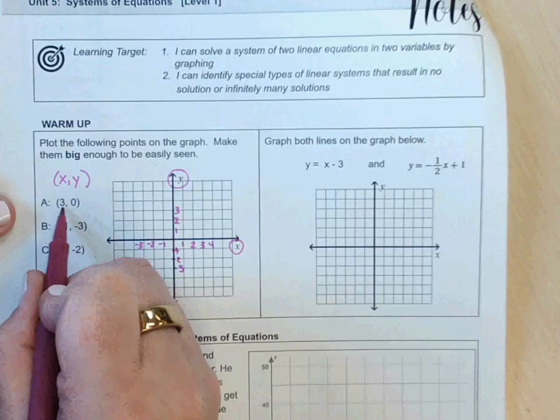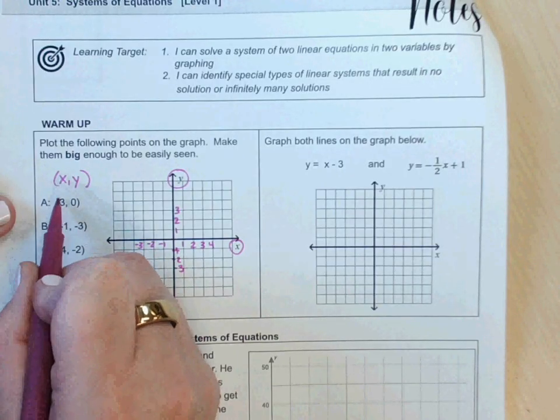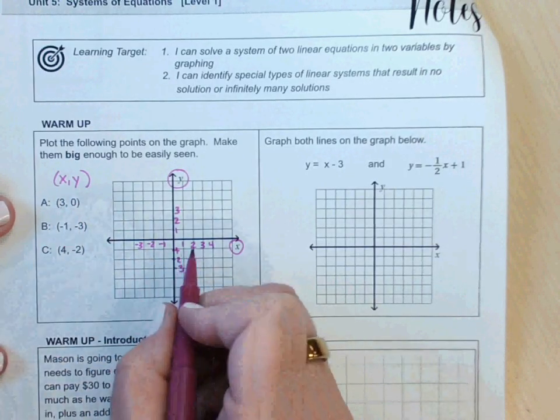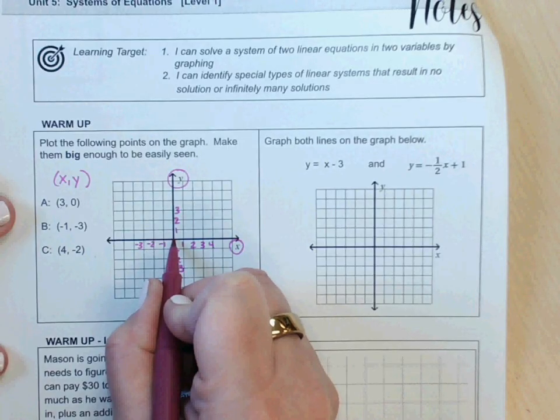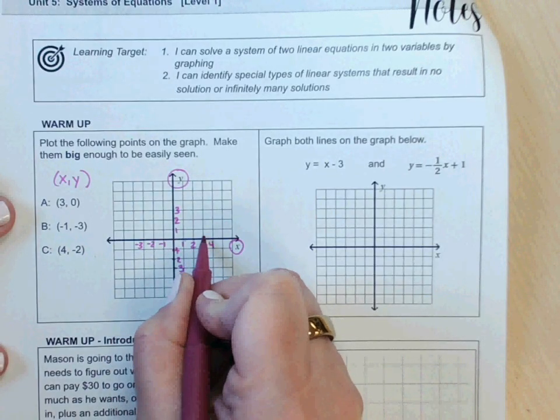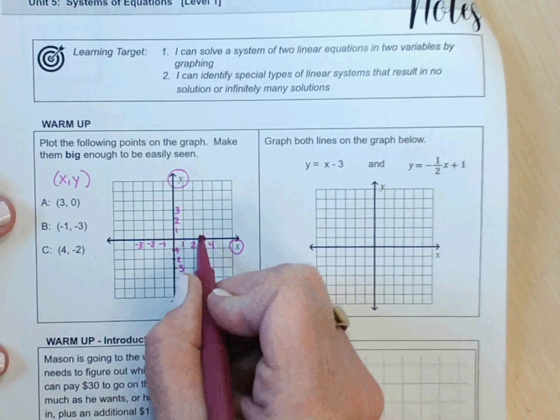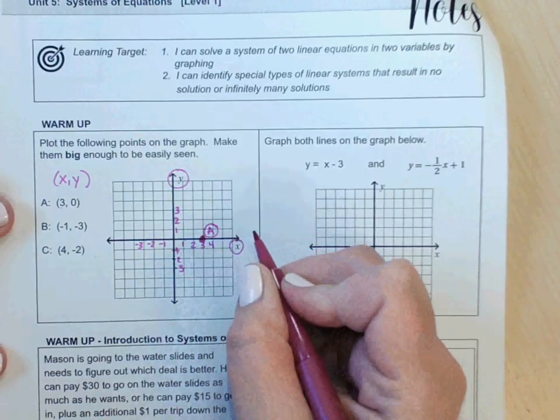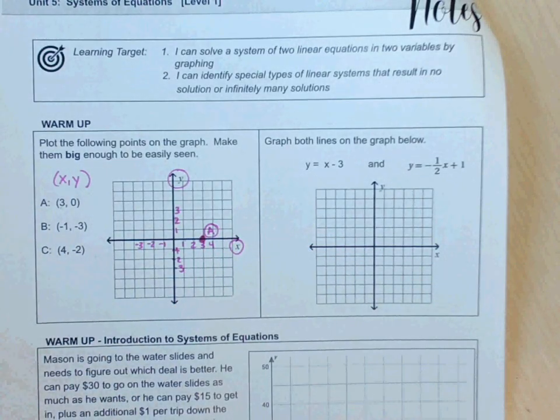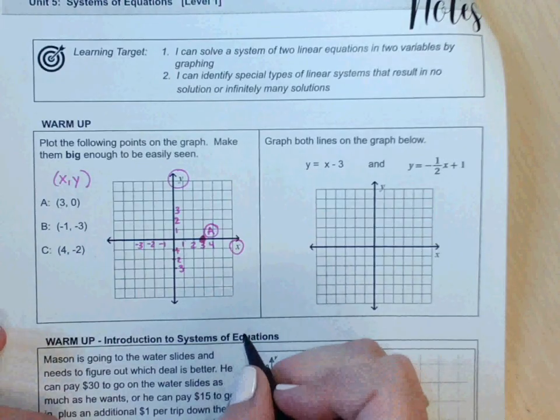So when I plot this point, it's positive 3 on the x-axis and then 0 on the y-axis. So if I go to positive 3, 1, 2, 3, and then 0 up and down, this is that first spot, A. If you made a mistake, fix that on your paper right now.